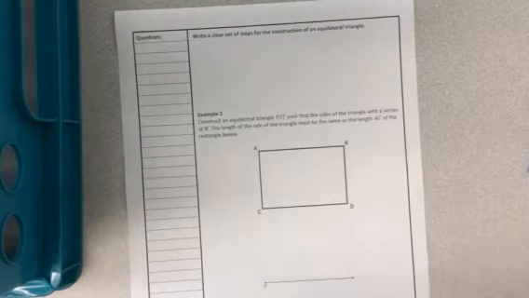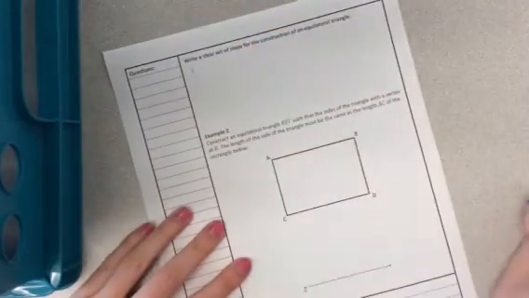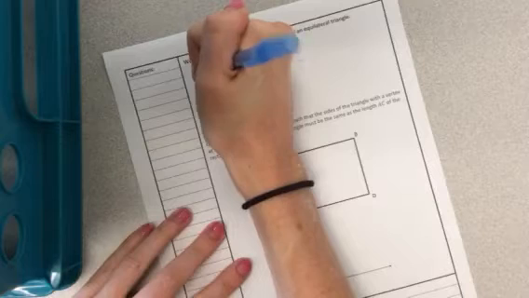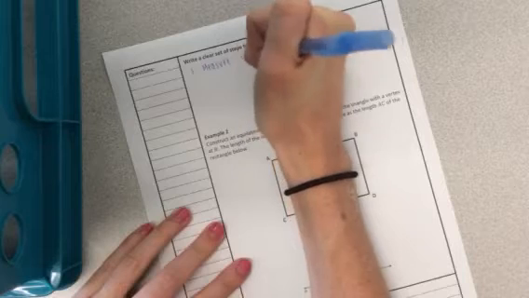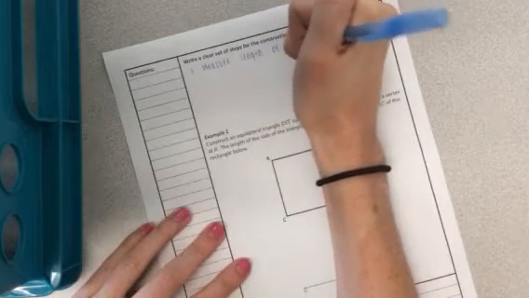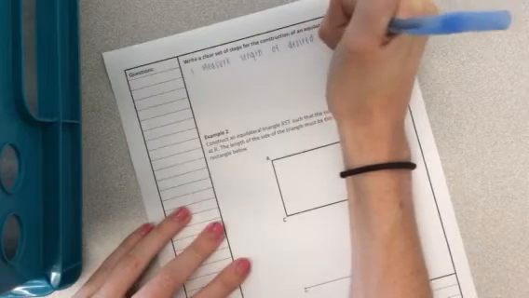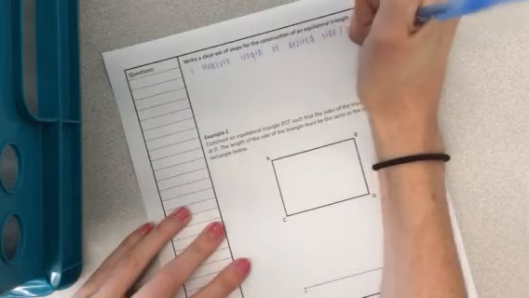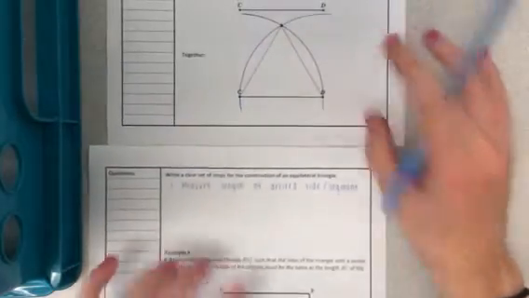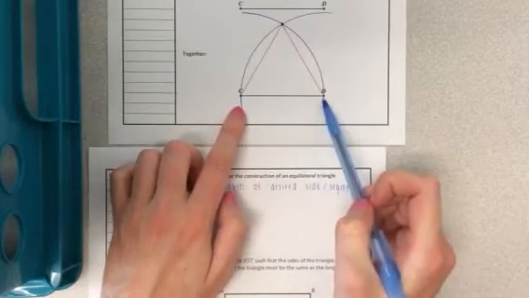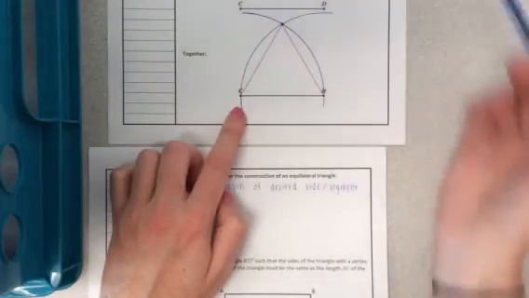All right. See, there we go. So it says write a clear set of steps for the construction of an equilateral triangle. All right. So step one is you need to measure length of desired side, slash segment. So what I mean by that is, in the last example, if I show you here, here was CD. The first thing I had to do is I had to measure CD because the problem said we needed them to be the length of CD.